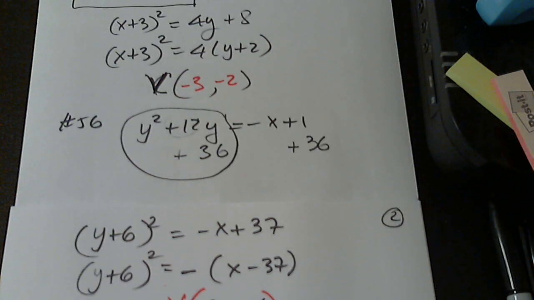Okay, so let's continue. Is this okay now? Of course, the situation that we are facing at this moment is this one. The portion in front of x, in this case -x plus 37, is negative, so the parabola opens to the left. And of course, the vertex is what you just told me. It's y minus k squared equals negative 4a times x minus h. The negative 4a will equal negative 1, so a will be 1/4. Okay. Do you think we need more examples?